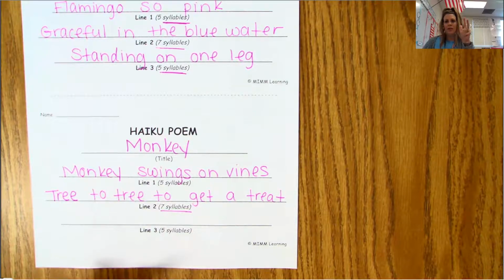Finds a yellow banana. Maybe not yellow because yellows are a big one. So he gets a banana. Gets a banana.